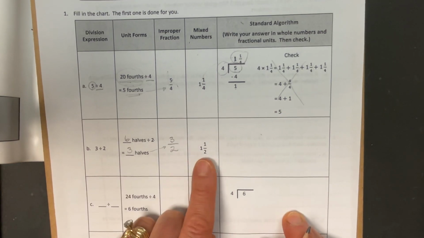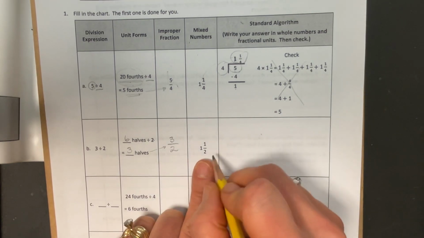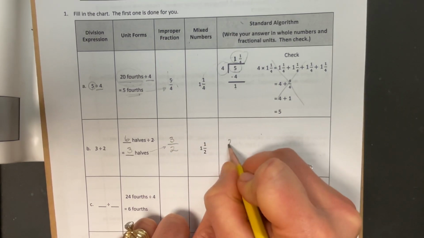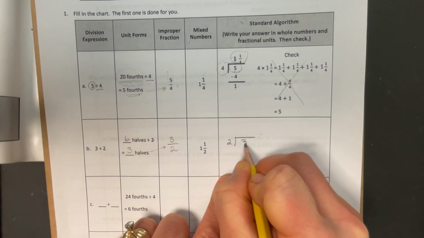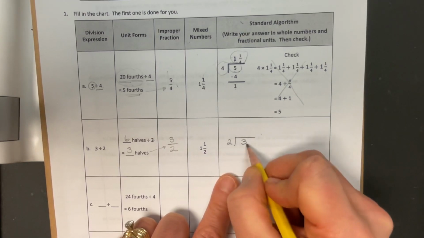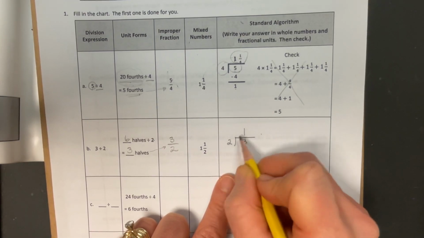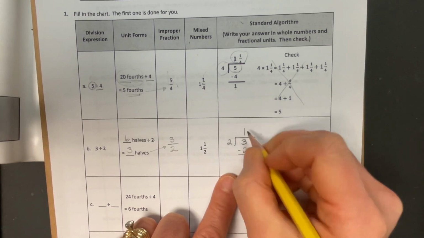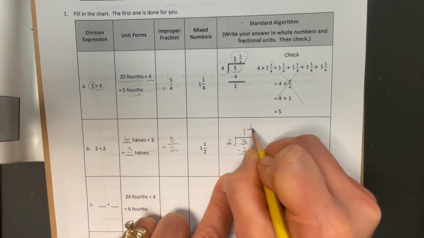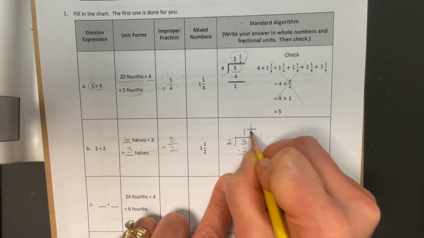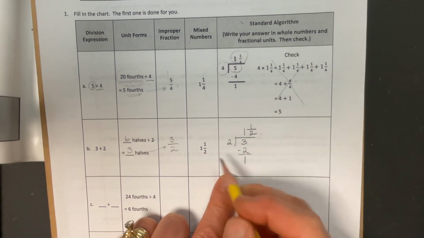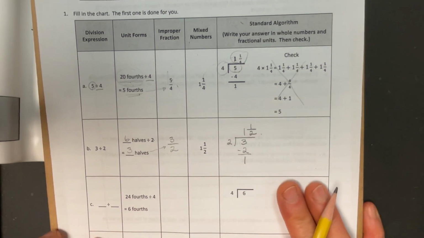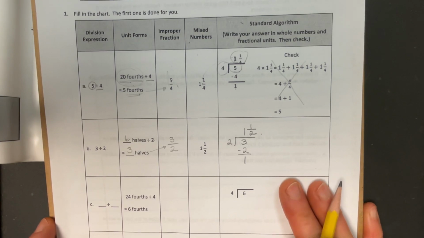Now notice they already gave me the mixed number, so I'm going to show how I got that. 2 divides into 3. 2 goes into 3 one time. 1 times 2 is 2. I have 1 left over, so I put that 1 up here in my numerator. And remember, my denominator was halves, 1 and 1/2, and that matches here. You might pause and try the next one by yourself if you're feeling brave.